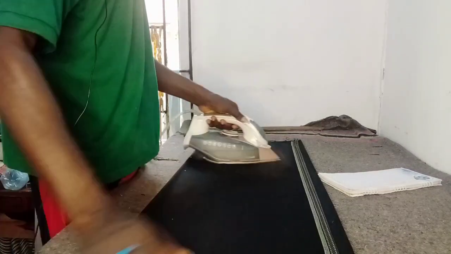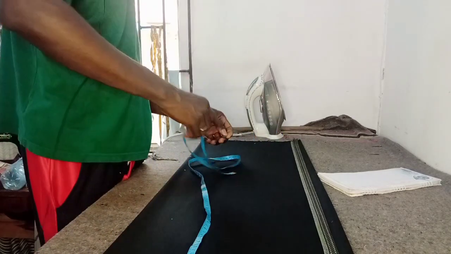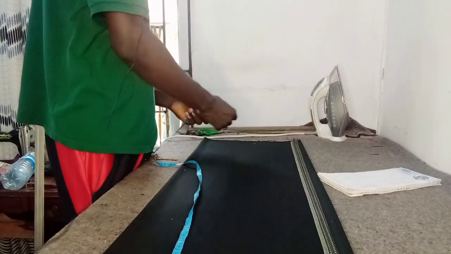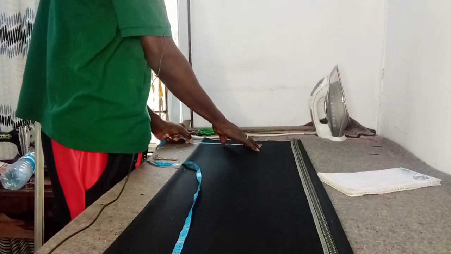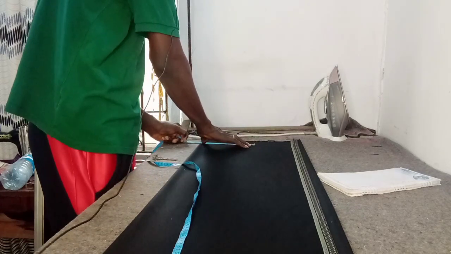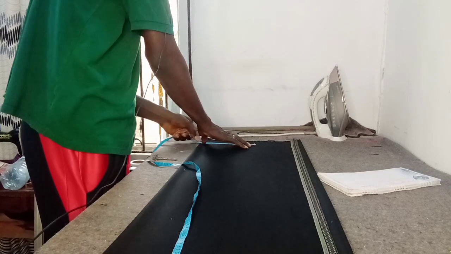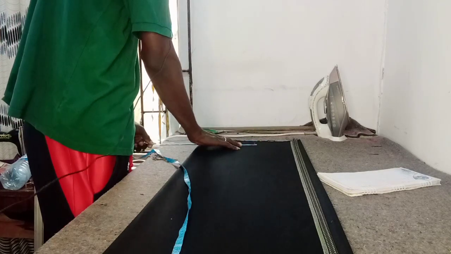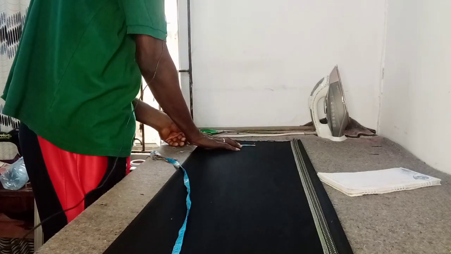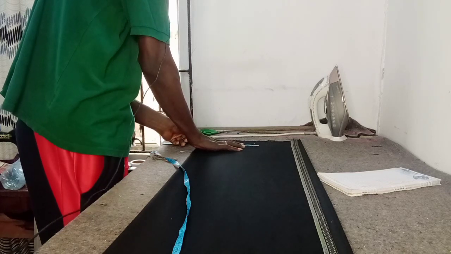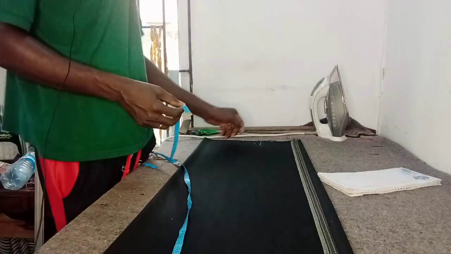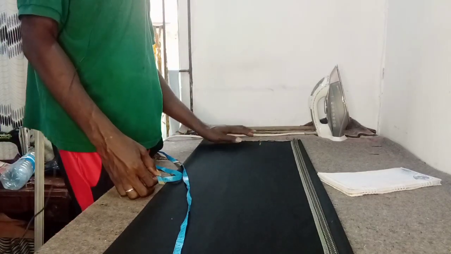So you have to make sure you iron as well so that the cloth can lay very well. So I'm trying to get my back measurement. And as I remember, I said the back of this cloth is 16 and a half. So if I add 2 to 16 and a half, you have 18 and a quarter. Then you add half an inch to it for the seam allowance.